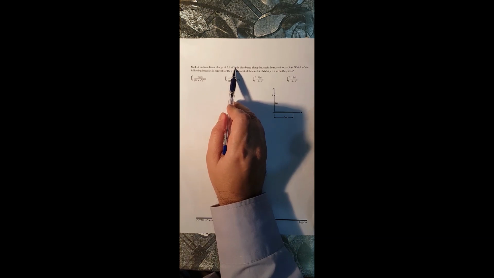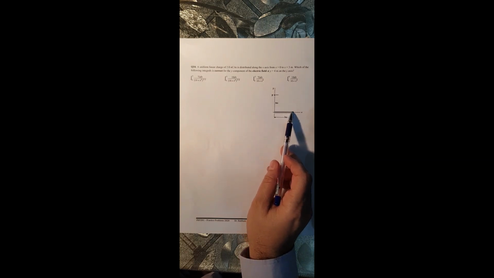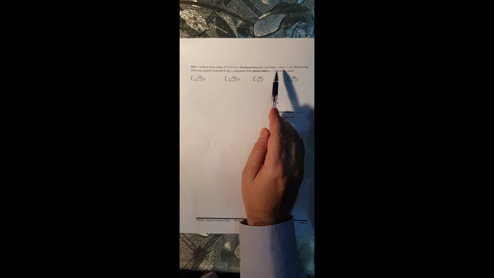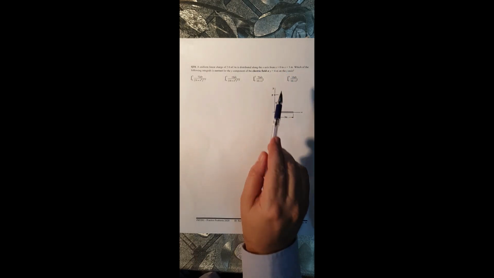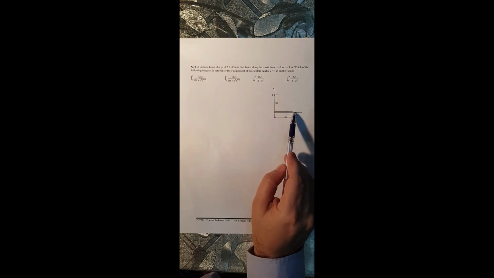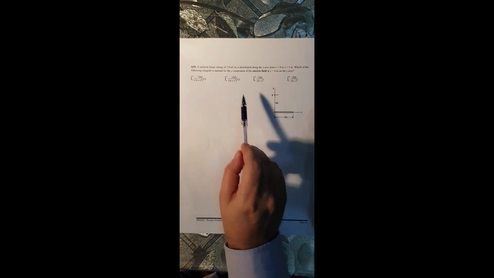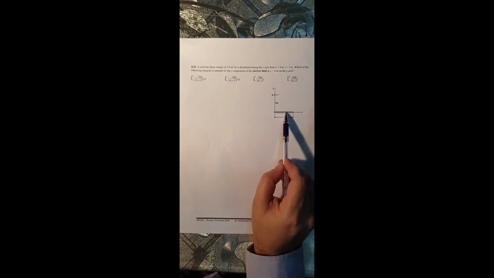It's on a line, distributed along the x-axis. And the distribution starts from x equal to 0 to x equal to 3 meters. So from here to there is 3 meters, and along it we have a charge distribution. Of course, the charge distribution here is positive because it says plus 2.